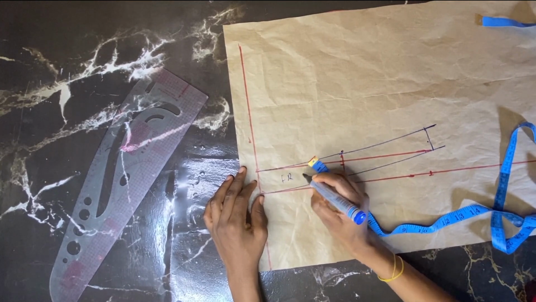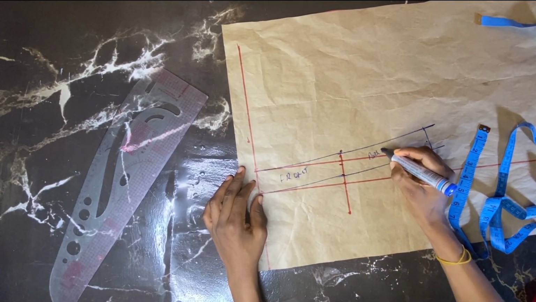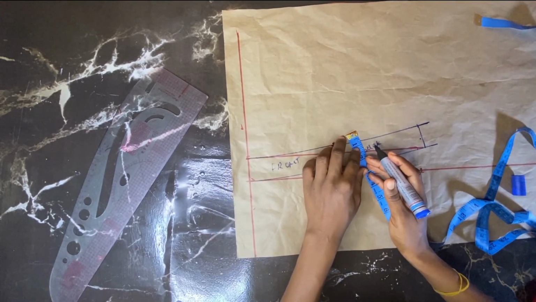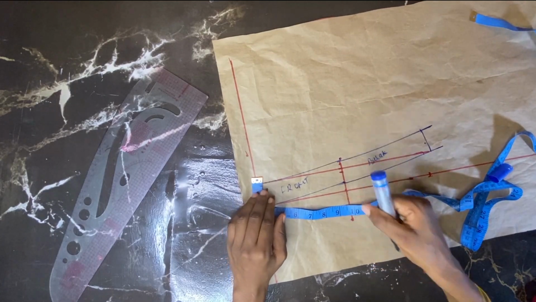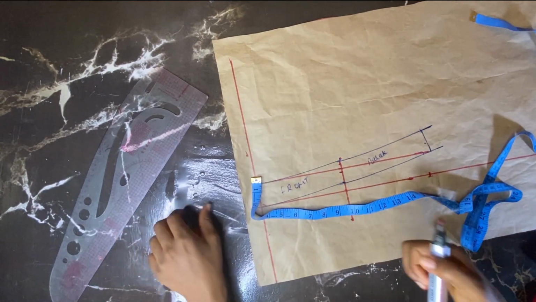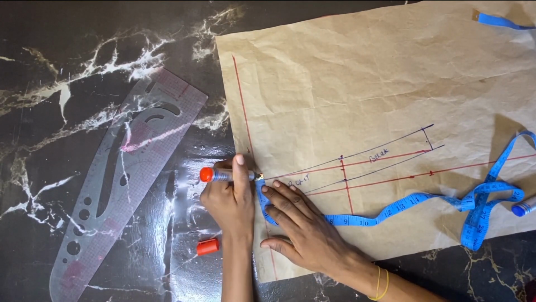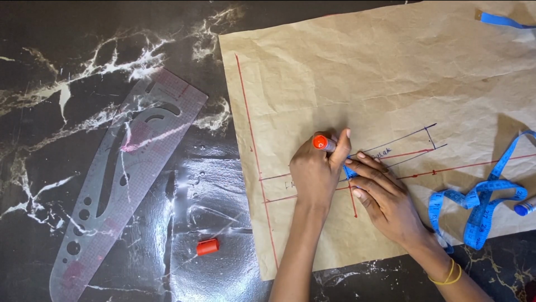So I'm going to write front. This is my front and this is my back. This band is going to sit so well on your pants, you will love it. Honestly, try it. So now I'll be adding seam allowance round. I want to use a different color of marker so we can see it very well. So I'm going to add seam allowance of 0.5 inch round. That's what I'm just adding.